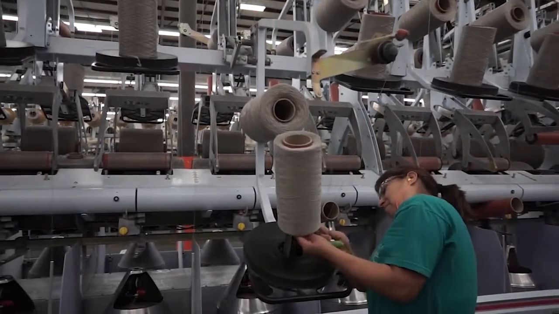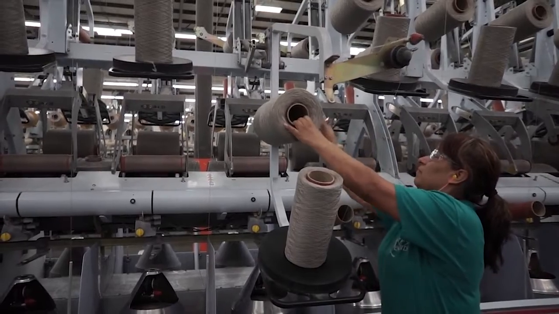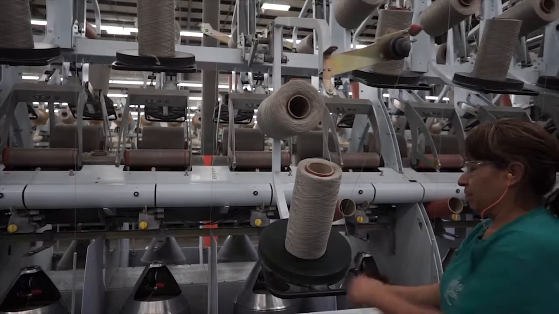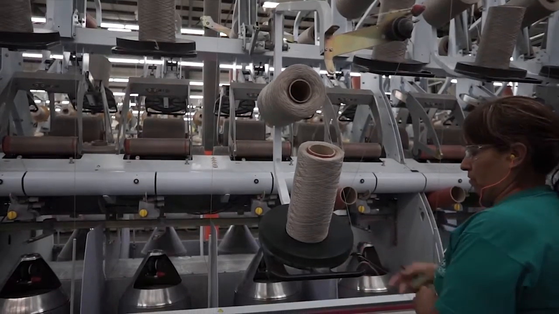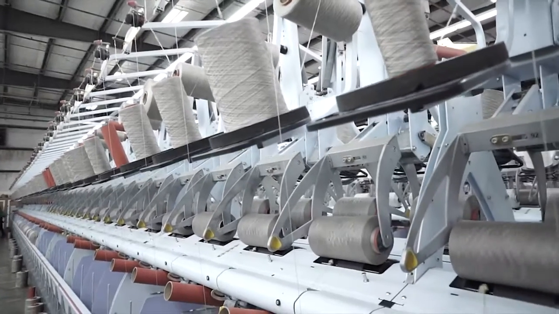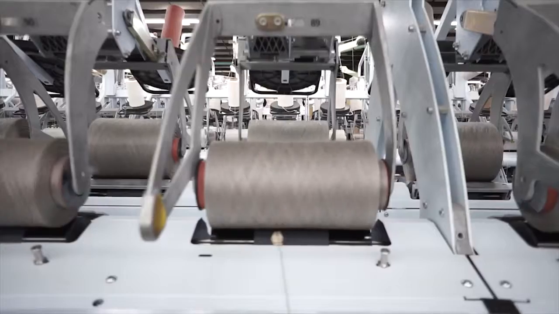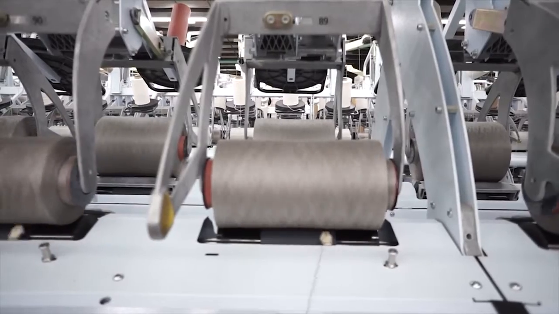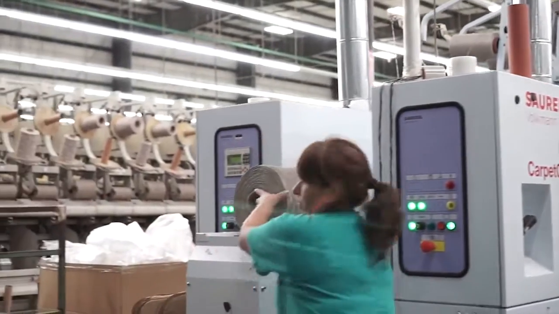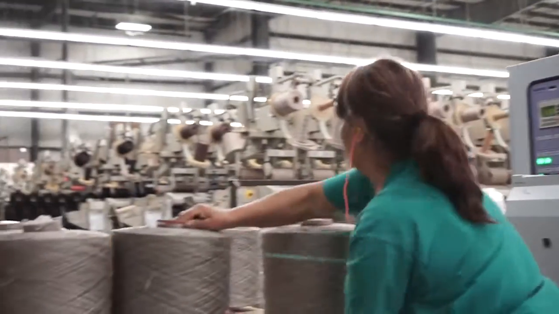In twisting, the single yarns created in extrusion are twisted to create a more durable yarn. The speed of the machine will determine how tight the twist is. CM's carpet yarn typically has 4.5 twists per inch, also known as TPI. This will affect the softness and density of the yarn.